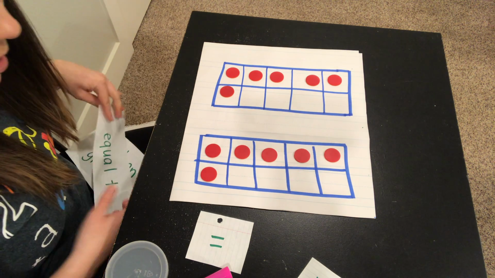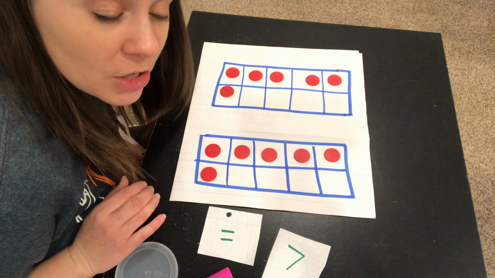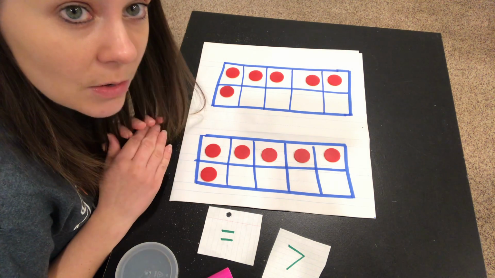Okay? Tomorrow we're going to talk some more about the symbols in these comparing words, but just know when you compare numbers, you think about which one's the greatest, which one's the least, and are they equal.